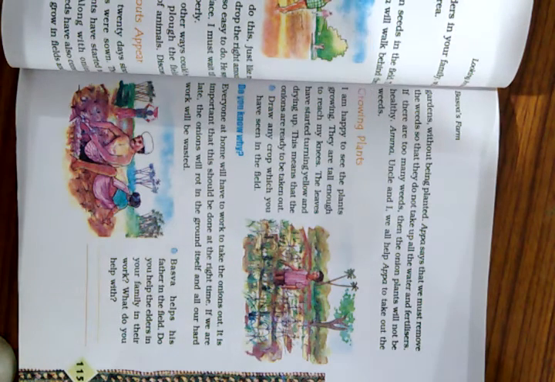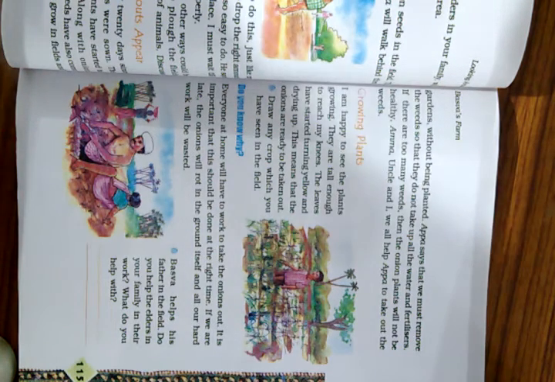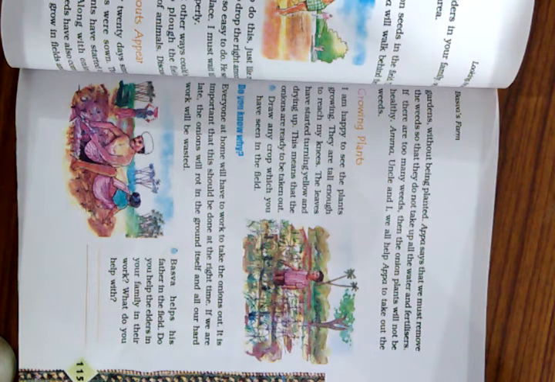Appa says that we must remove the weeds so that they do not take up all the water and fertilizers. So whatever fertilizers and water they are applying for the onion seeds, as the weeds have also come up, Basva's father says that the weeds should be removed, because the weeds will take all the water and fertilizer used for the onion.